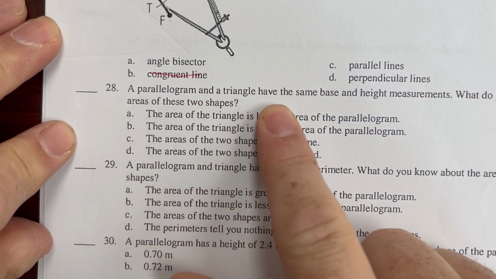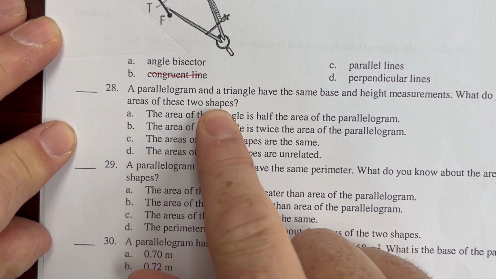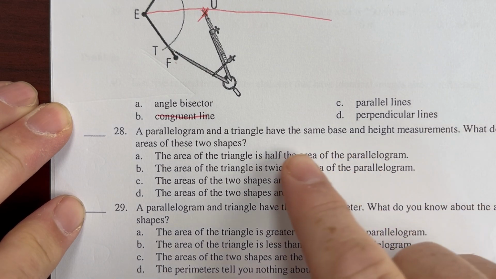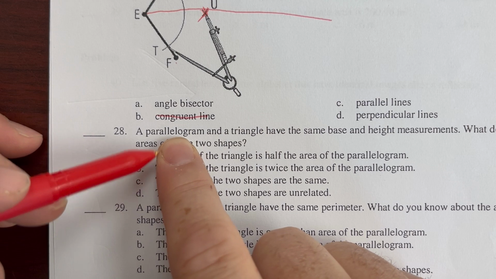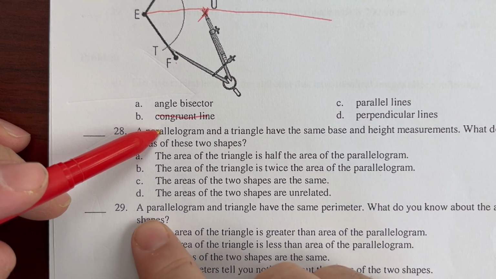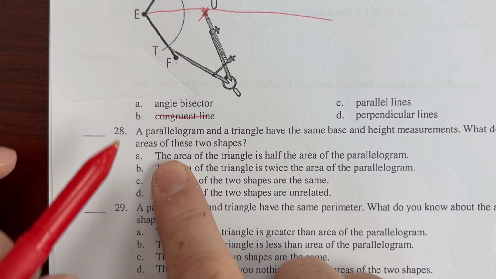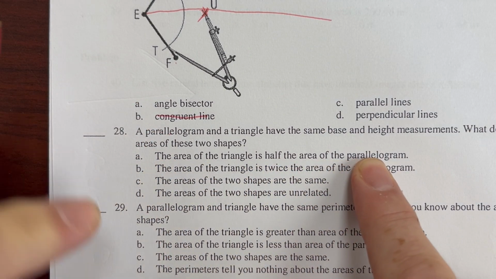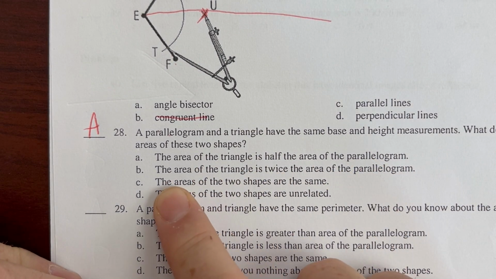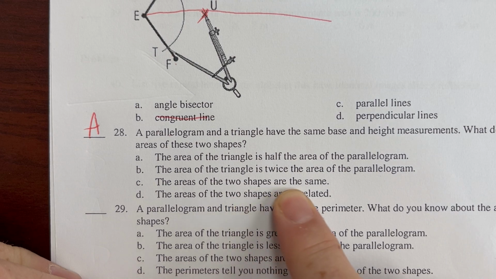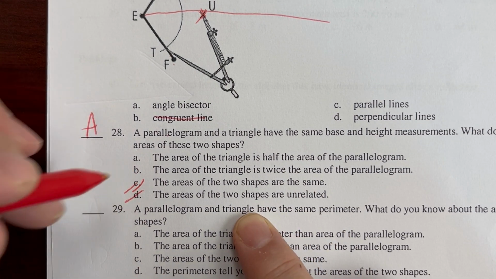A parallelogram and a triangle have the same base and the same height measurements. What do you know about the area? Remember what we talked about, the relationship between a triangle and a parallelogram. A triangle is half the size of a parallelogram. So if they have the same base and height, the triangle still will have half the area of the parallelogram. The area of the triangle is half the area of the parallelogram, it's right there, A, easy. Area is twice the area of the parallelogram, no, because it's smaller. The areas of the shapes are the same, no. The areas of the two shapes are unrelated, no.